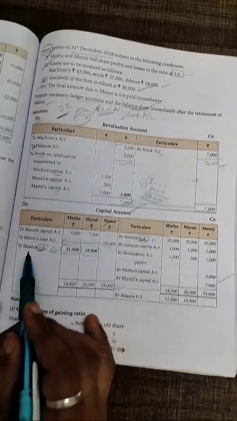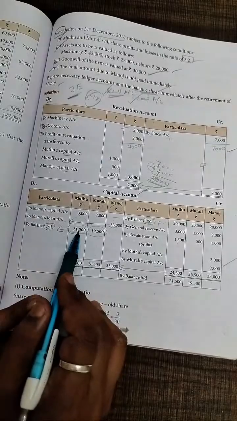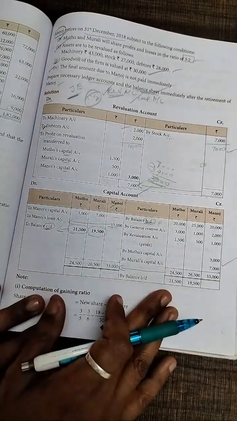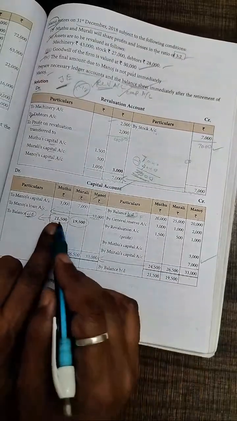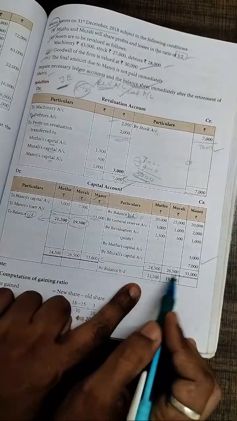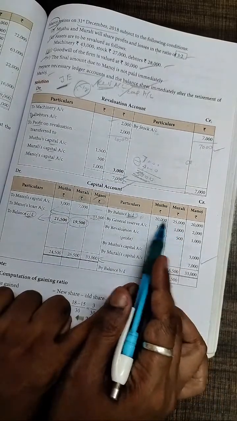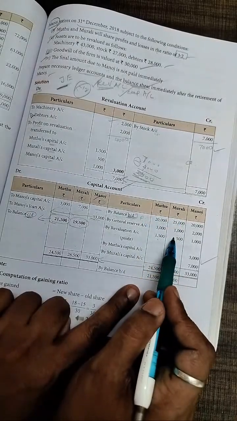After finding the closing capital, that amount is brought down to the opposite side and entered below the total, the same 21,500 and 19,500 rupees, in the respective Muthu and Murali columns, because these two partners are the continuing partners.